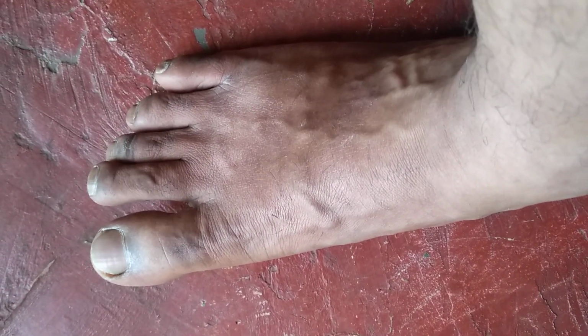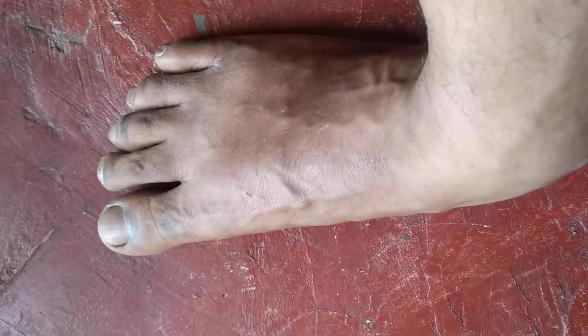This short saphenous vein drains a small strip of skin along the lateral margin of the foot and the back of the leg, and finally ends in the popliteal vein. So these are the superficial veins of the lower limb.